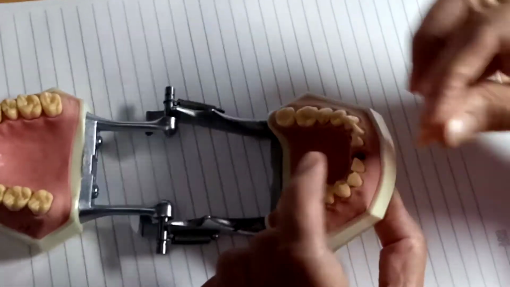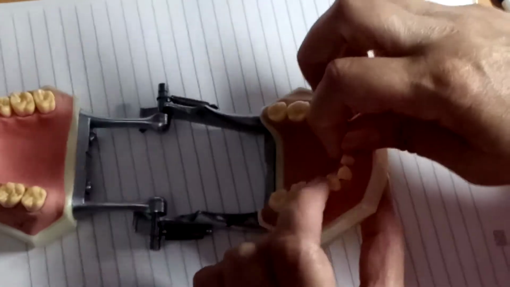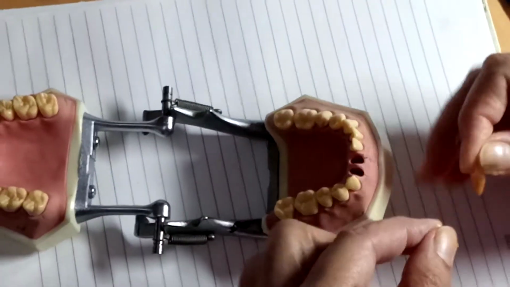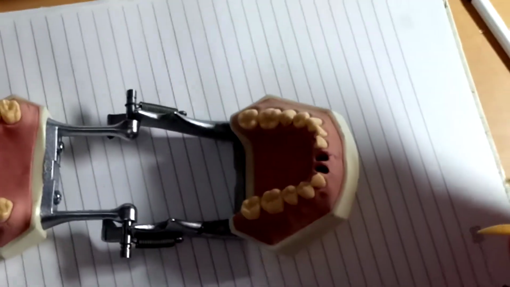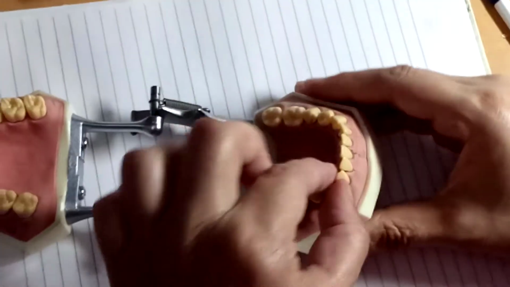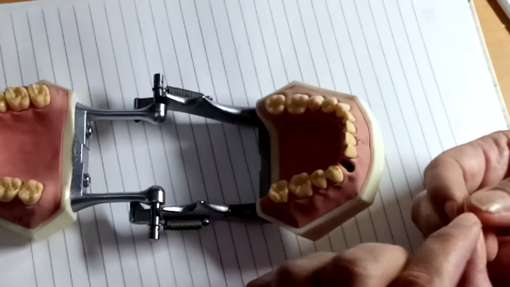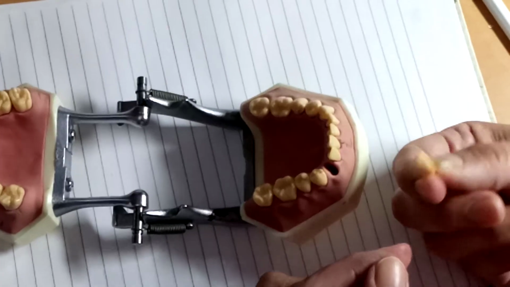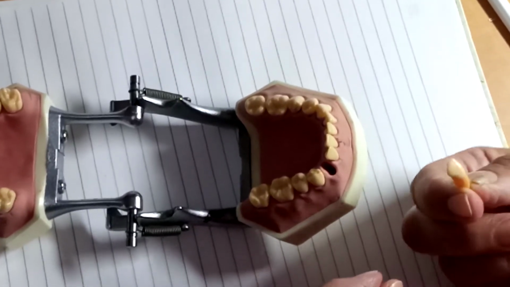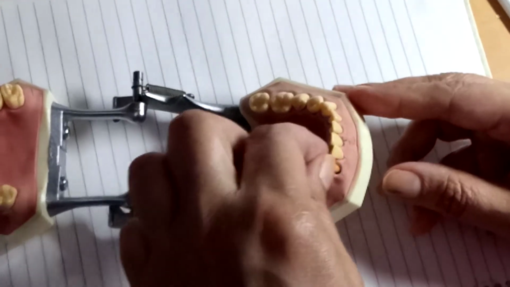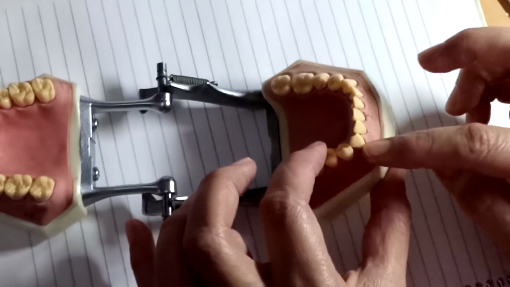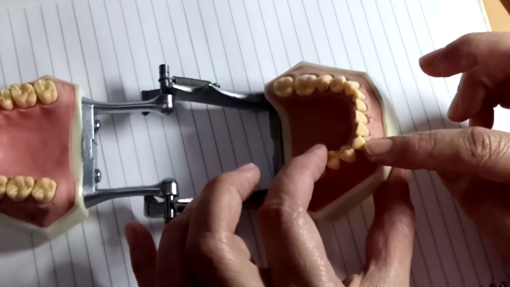Here we have the central incisor, and then we have the lateral. Can you see they are single rooted? This is very important when we make endo. Also we have the canine, also single rooted, which is one of the biggest, longest teeth in the oral cavity. This is really important. So these are the three anterior teeth, and all three of them are single rooted.